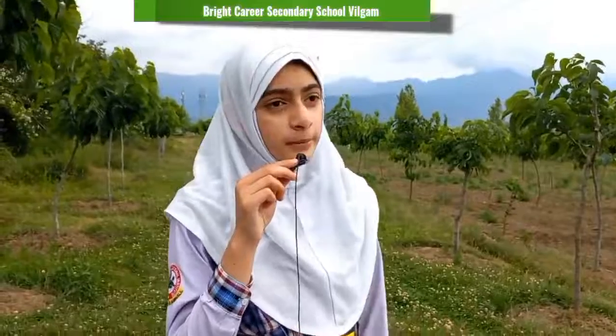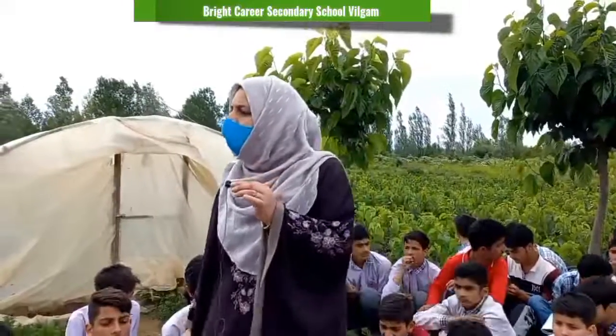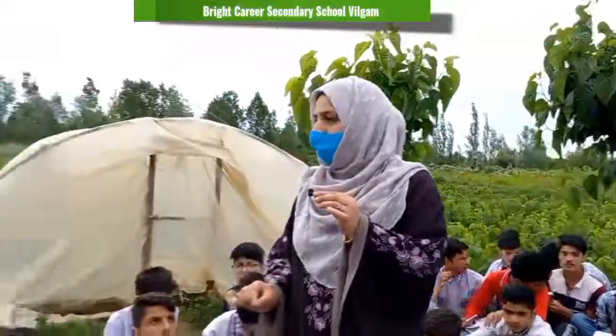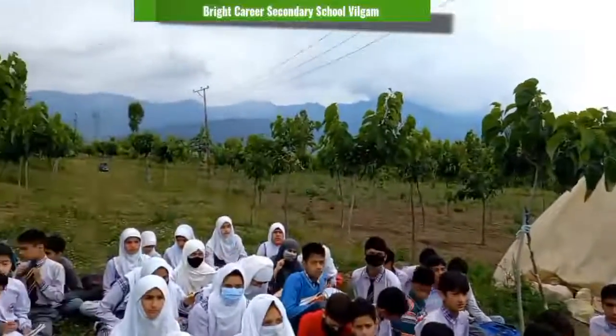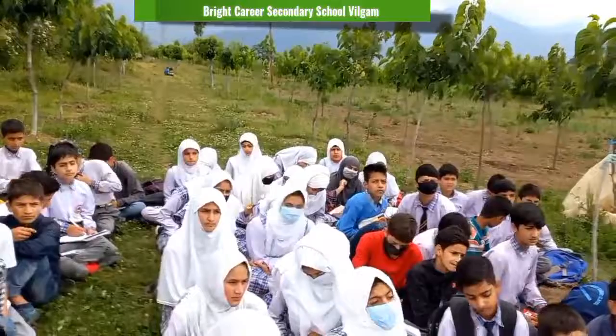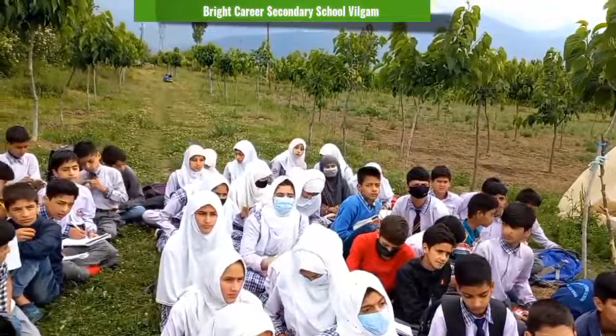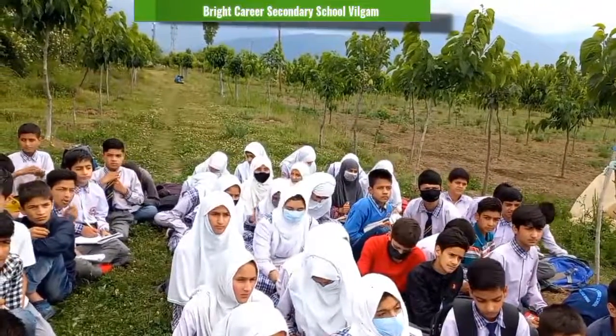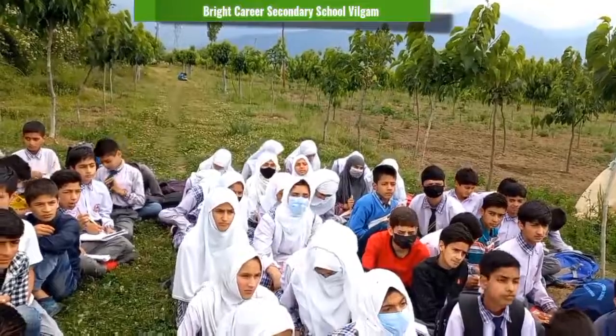Ma'am, what are filaments? Filaments, you can say the threads or fibers. ठीक है? Threads are fibers which are secreted by the larva stage of this silk moth. Threads, or fibers, are known as filaments.